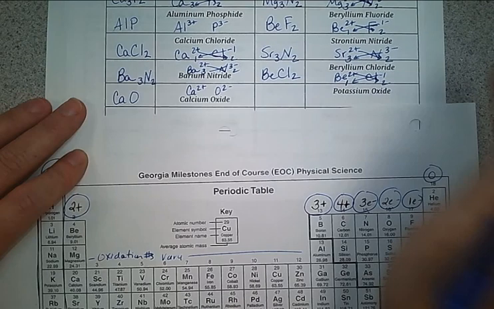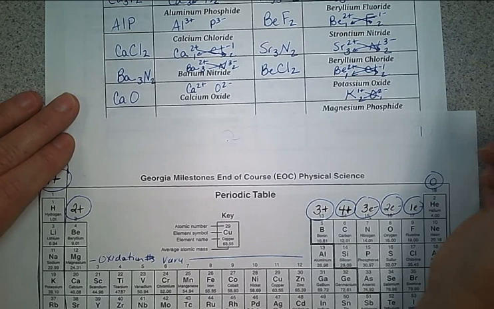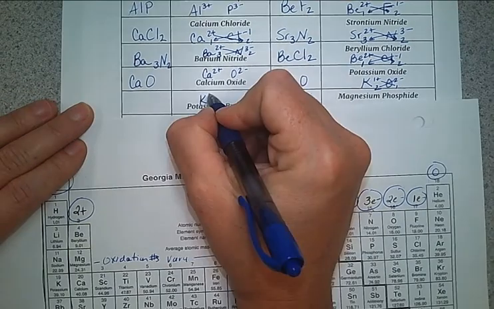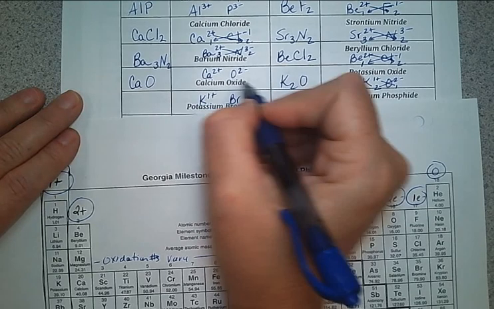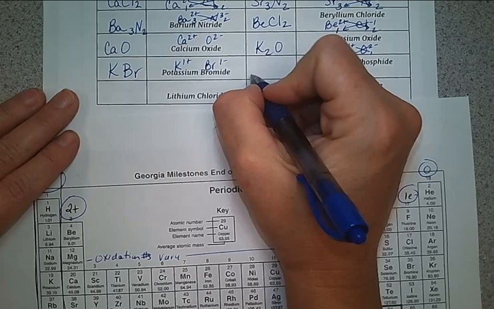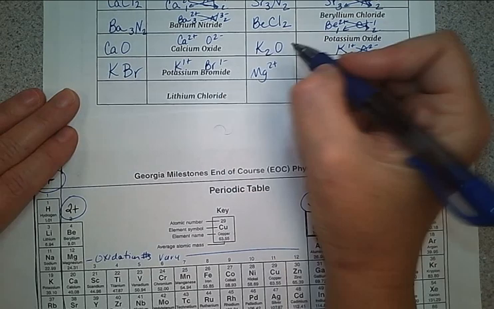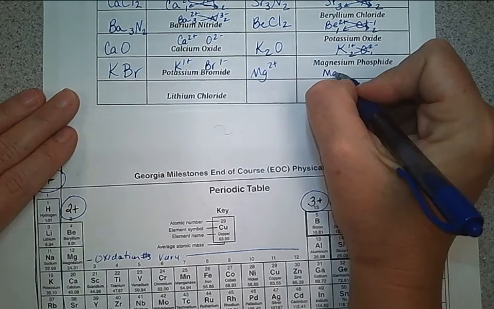Magnesium phosphide. Magnesium is a 2+. Phosphorus is a 3-. So I'm going to crisscross 3 and 2. So I'm going to end up with, because I don't write the charges in the formulas, Mg3P2. Lithium chloride. Lithium is a +1. Chlorine is a -1, so it balances. Sodium chloride. Sodium is a +1. Chlorine is 1-, so sodium chloride it is.